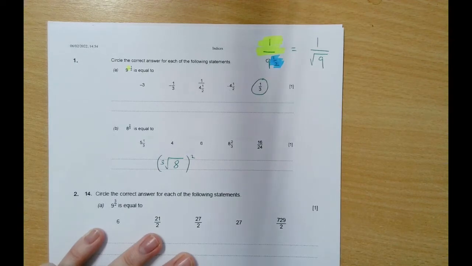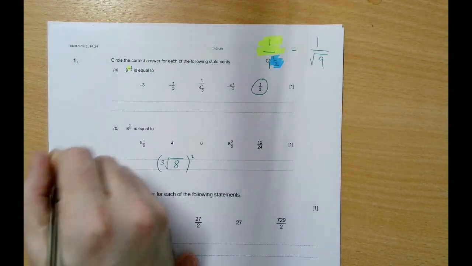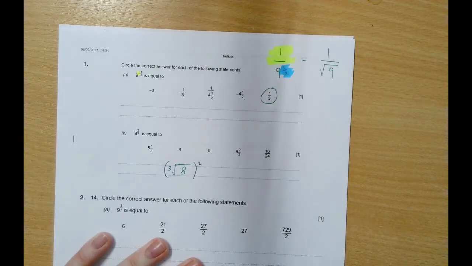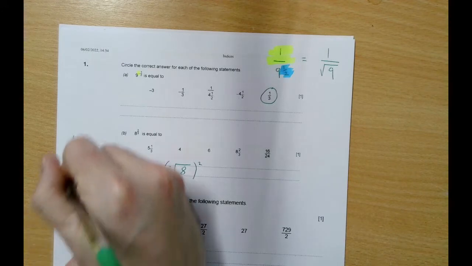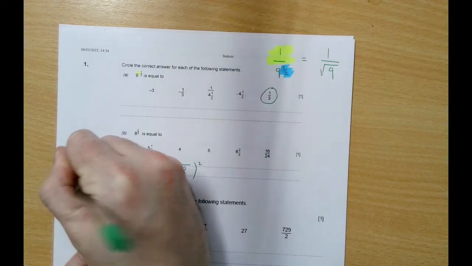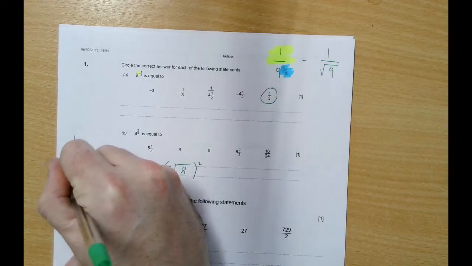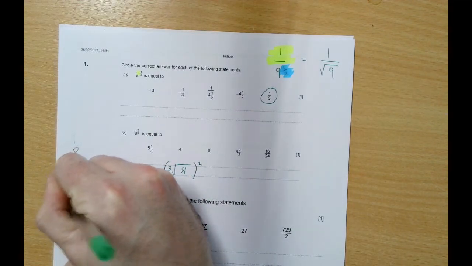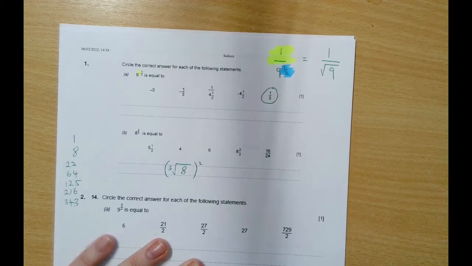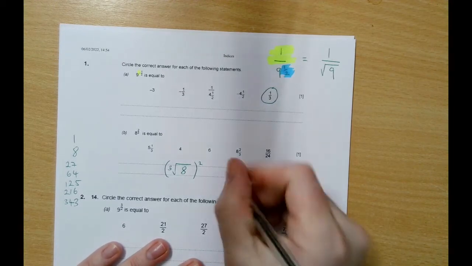So I'm thinking of my cube numbers. 1 times 1 is 1, times by 1 again is still 1. 2 times 2 is 4, then times that by 2 is 8. 3 times 3 is 9, times that by 3 is 27, and so on, okay? I'd recommend that you know your cube numbers up to 343, which is the 7th cube number, okay? So they're your first 7. You're unlikely to get asked any higher than that on a non-calculator exam.